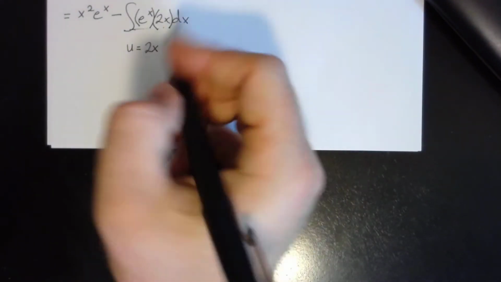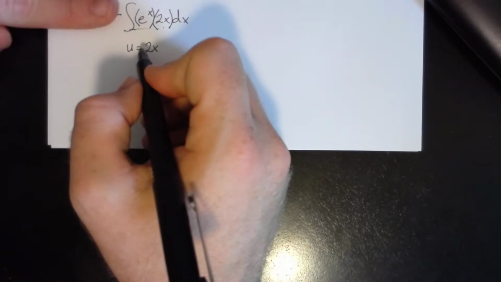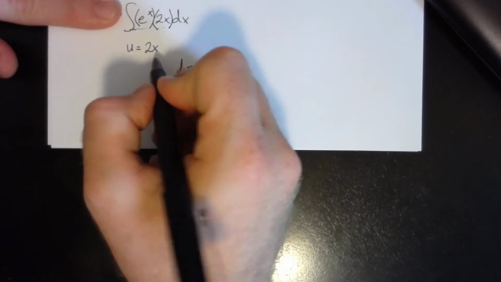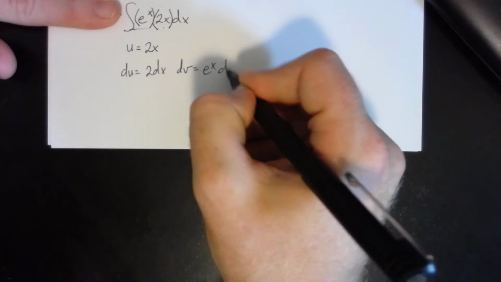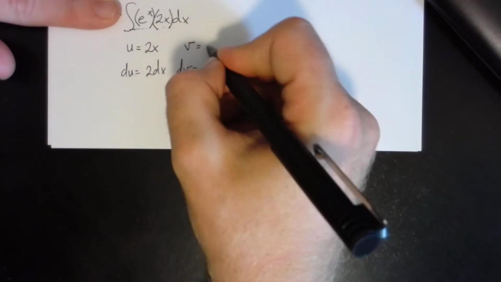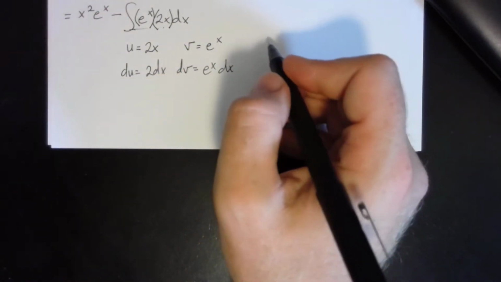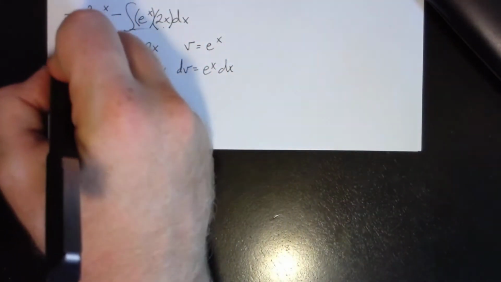So from here, again, I'm only working on that integral. I'm going to let u be 2x, so my du is then 2dx. I'm going to let dv be my e to the x dx, so my v is just e to the x. With that done, I'm going to carry down all the pieces.